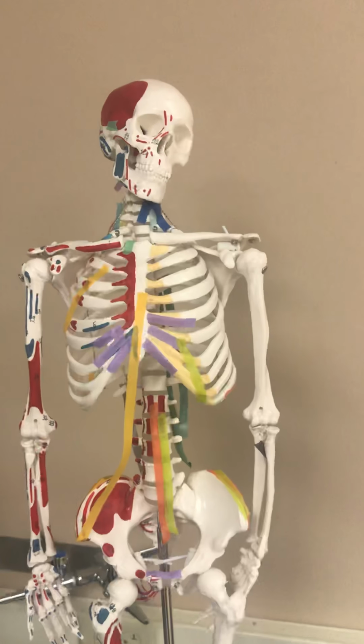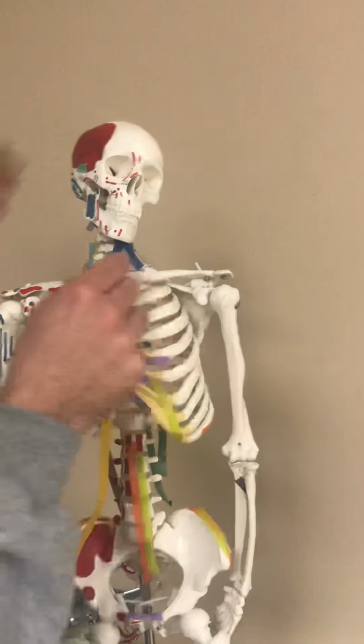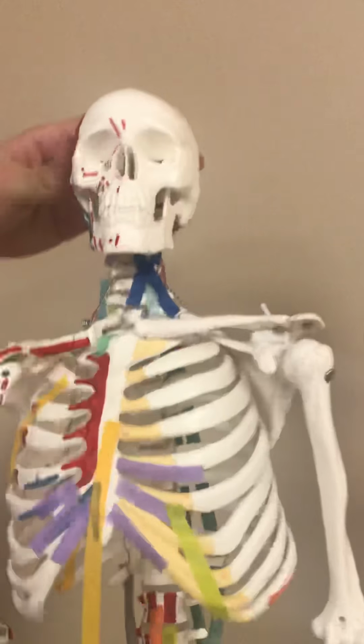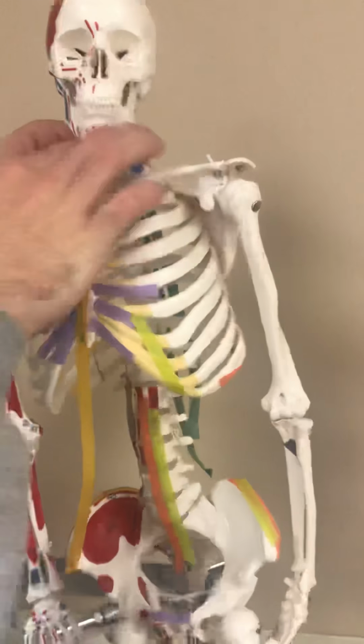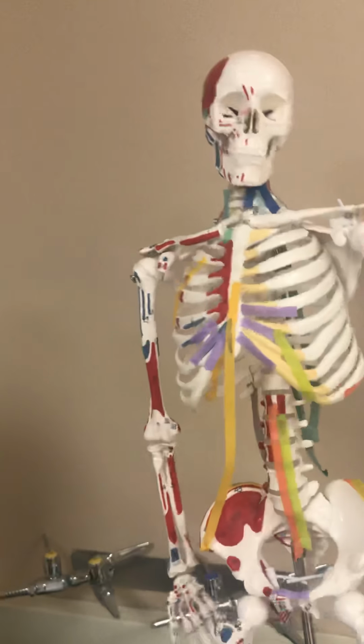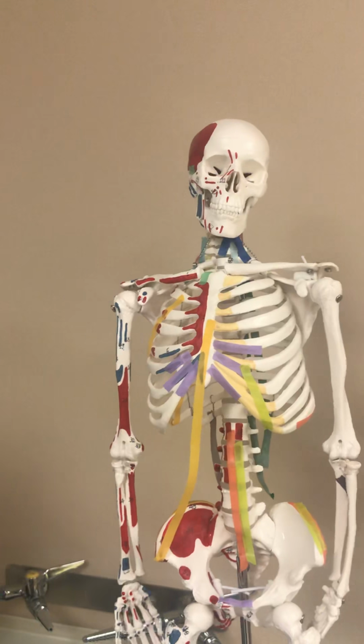Next is the longus capitis. The insertion is up here underneath the chin. The origin is down the neck here. And this one laterally flexes to the same side, rotates to the same side, and also flexes the neck.